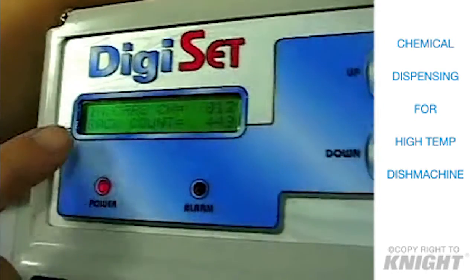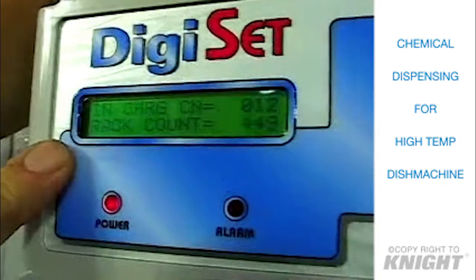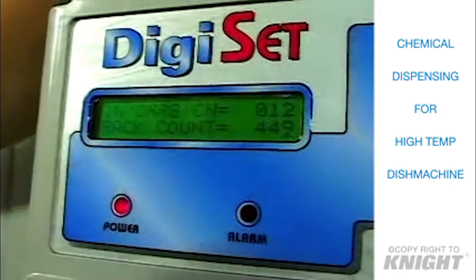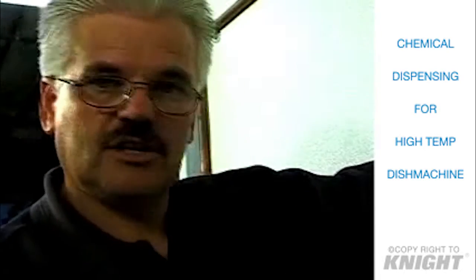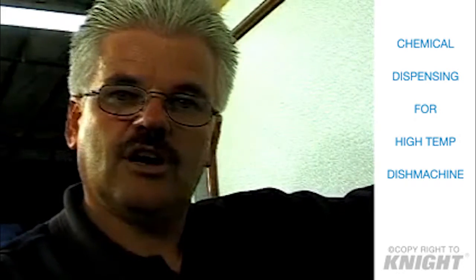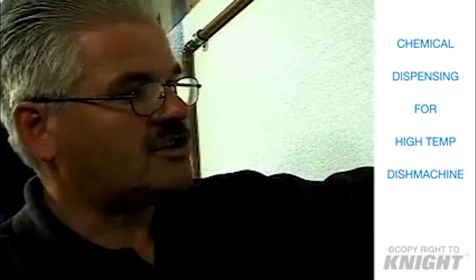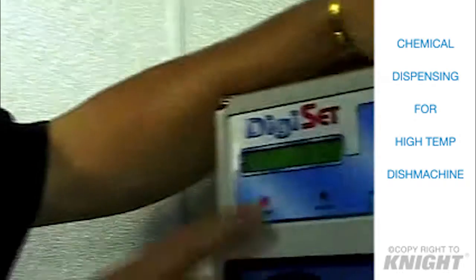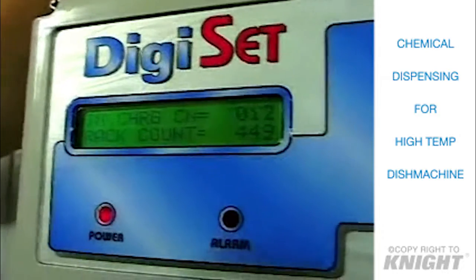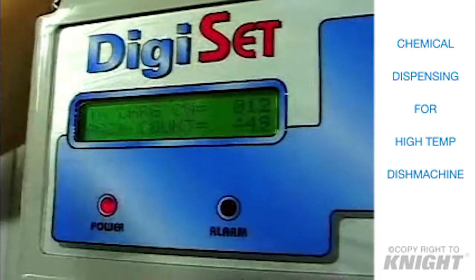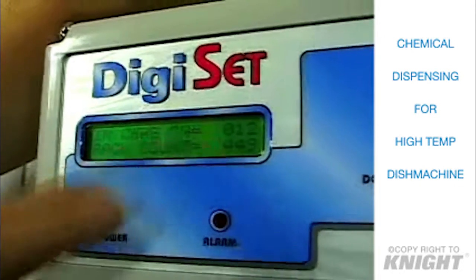One of the great features that's built into the DigiSet that we're focusing on here is this will tell you in a period of time how many initial charges you have. So if I went to the customers on the 1st of September and zeroed my rack count and zeroed my initial charge, and then went back to the account on the 1st of October, I could see how many racks they ran, and in this case we could see that it's run 449, and we could also see how many initial charges it had, which is 12.